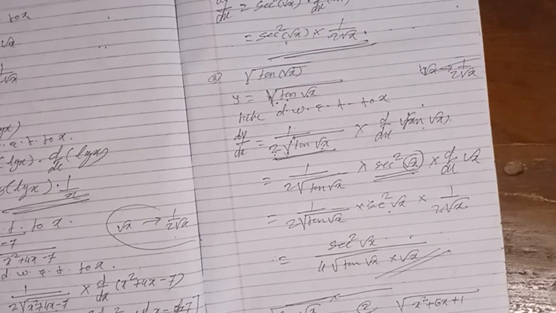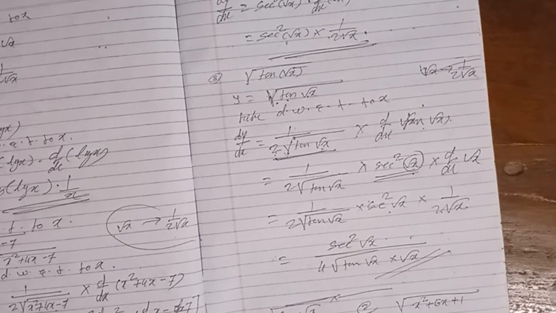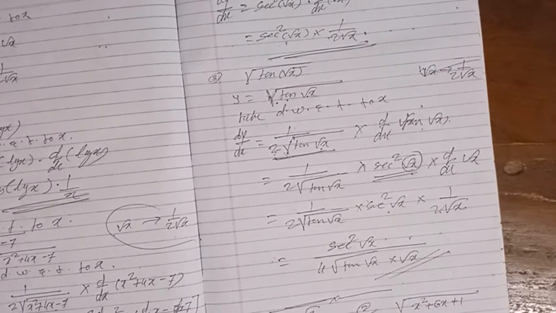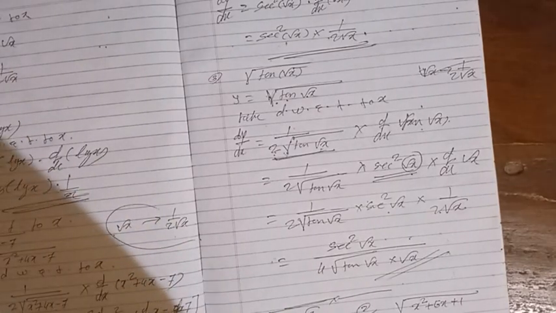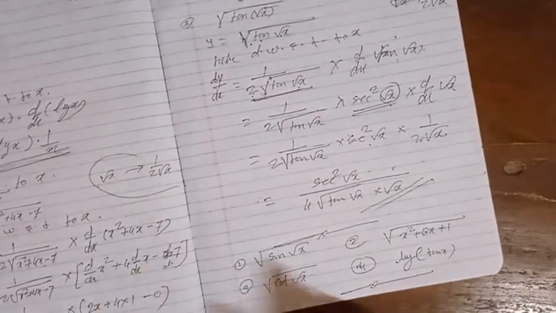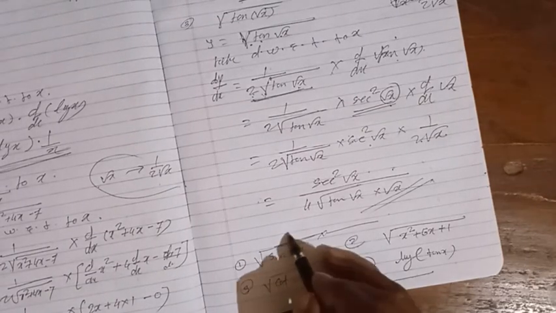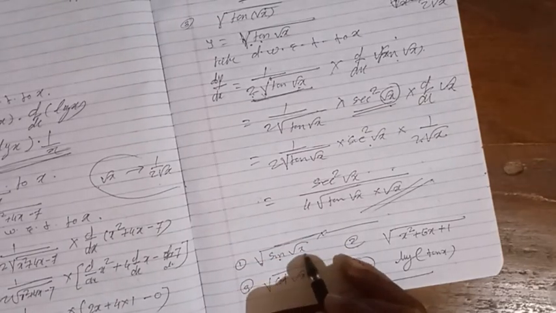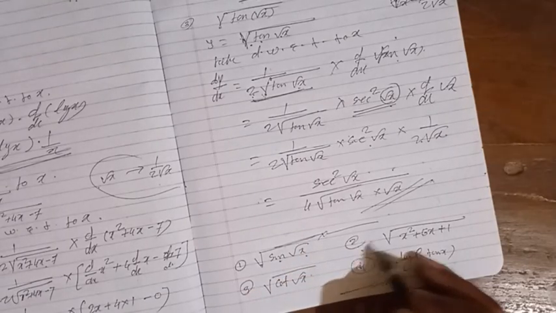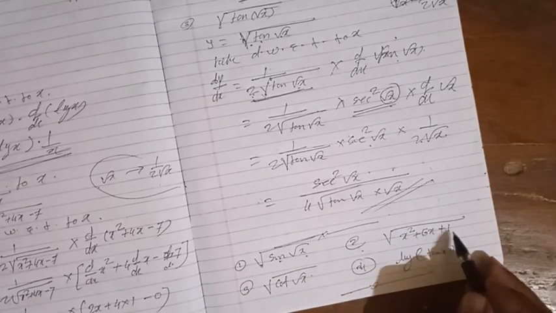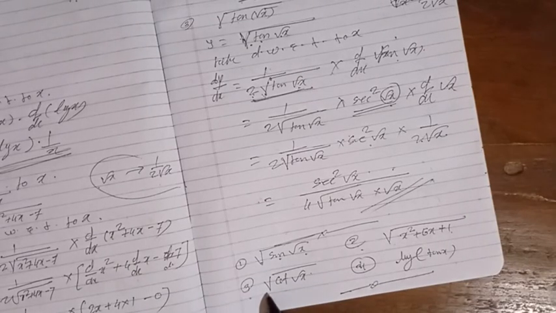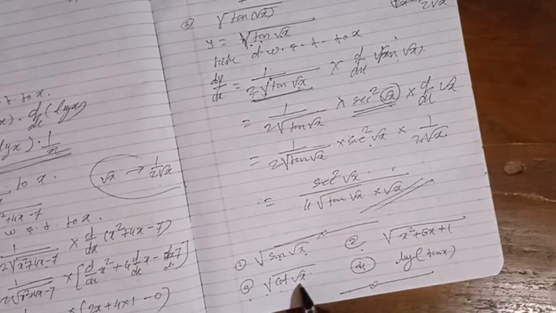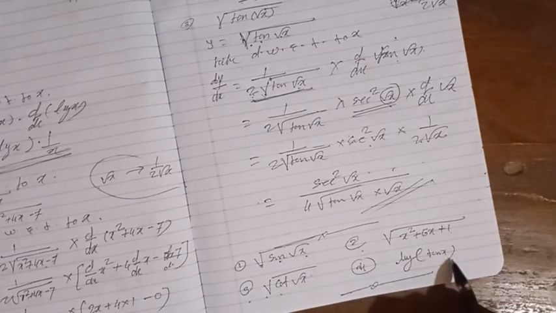Fourth example: log of tan x. We have to solve these examples at home.